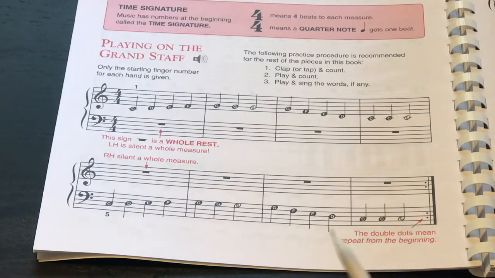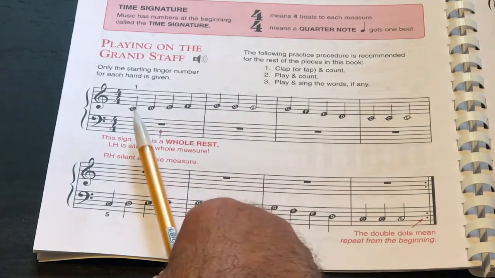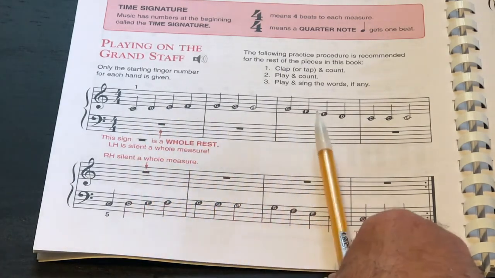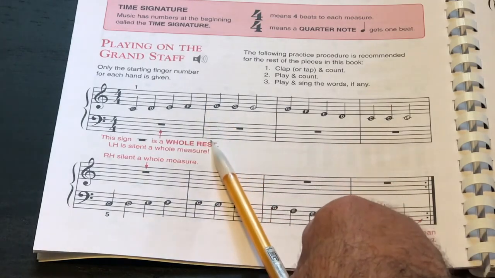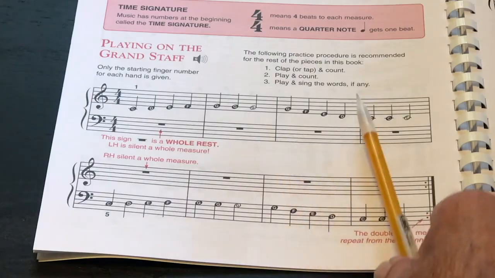Now a little bit more about music notation. Music is grouped up into what is called measures. Everything here is grouped up into a measure, and each measure has what is called a bar line. So they're separated by these bar lines.